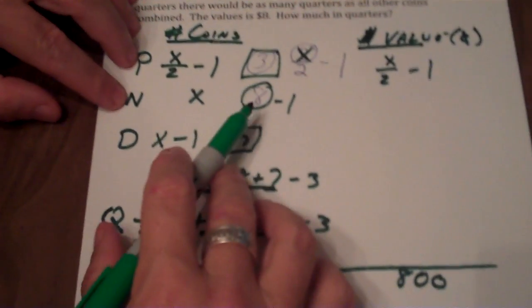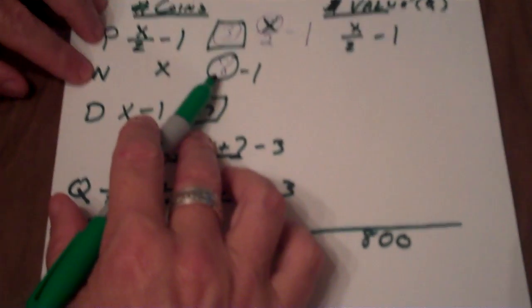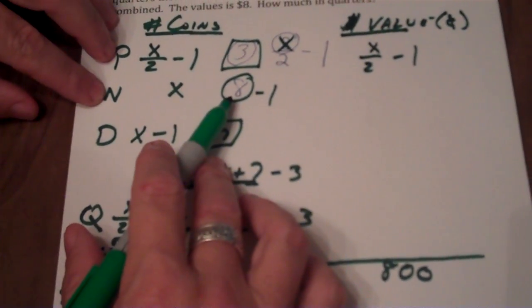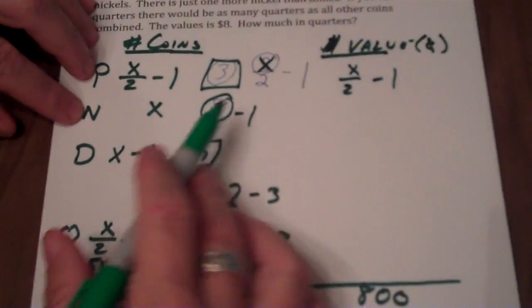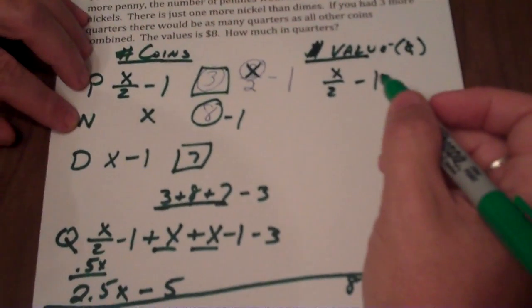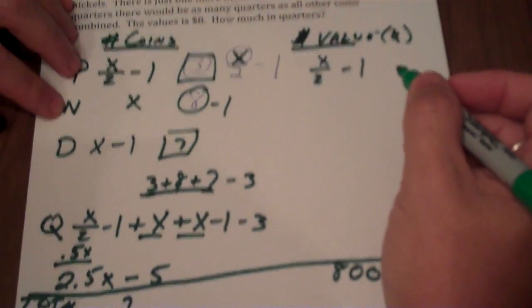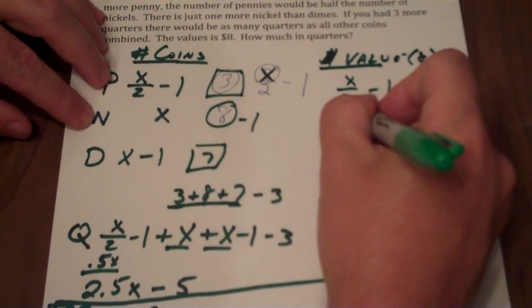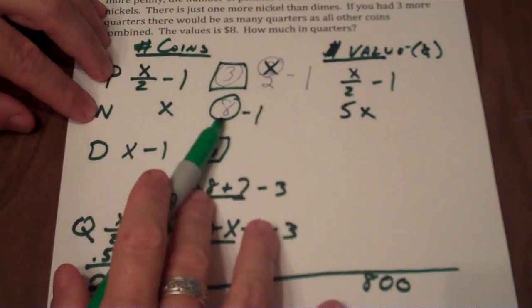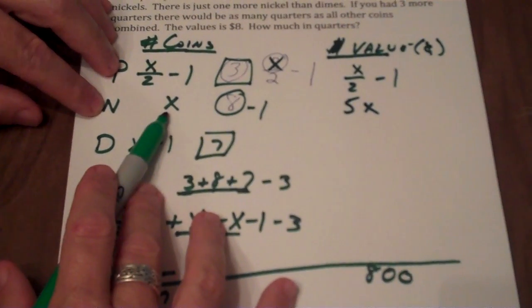Now, what if I had 8 nickels, Luann? What would that value be? 8 nickels would be 40 cents. 40 cents. And how did you get that? 8 times 5. And of course, we made up the 8. So instead of taking 5 times 8, you'll merely take 5 times x. Because again, the 8 was simply taking the place of that x, remember?